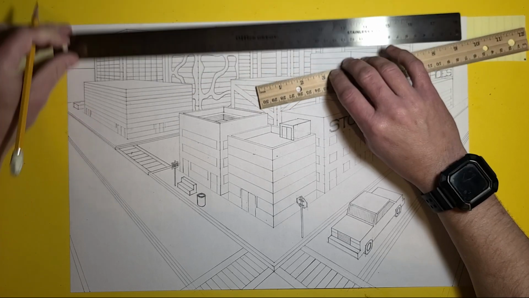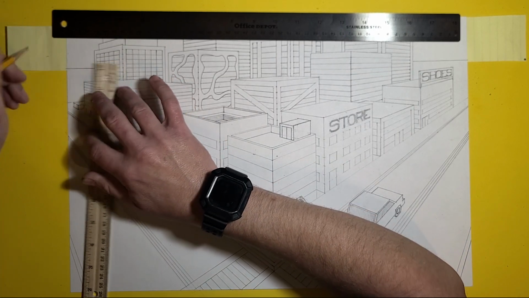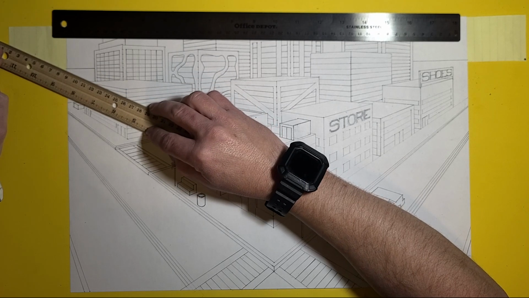Then I'll draw the side of the dumpster here. Just a straight up and down line, and the last edge of the dumpster is going to go towards our vanishing point on the left.